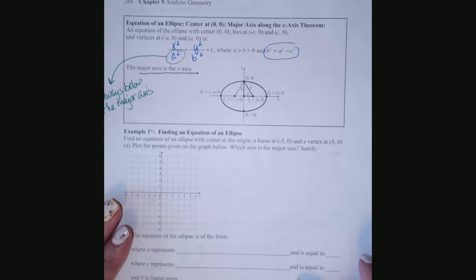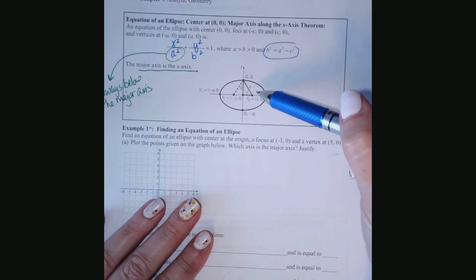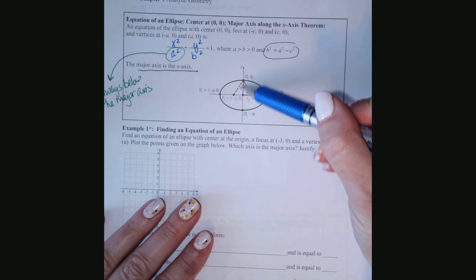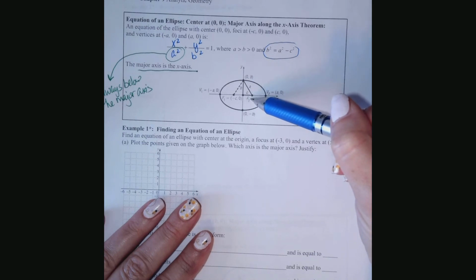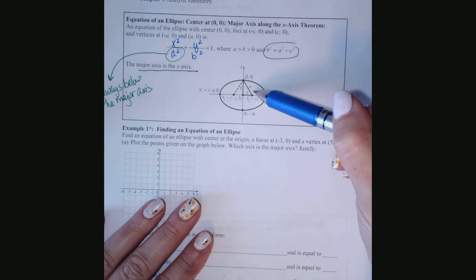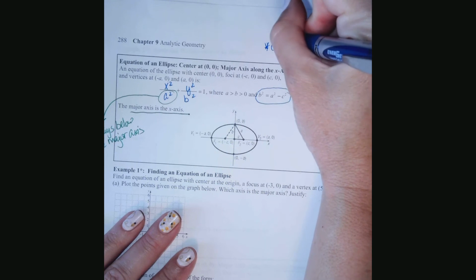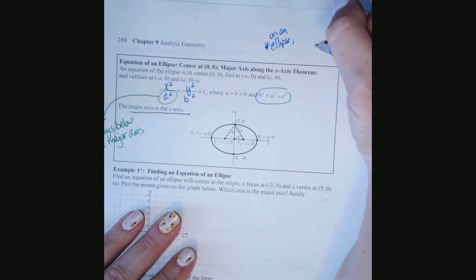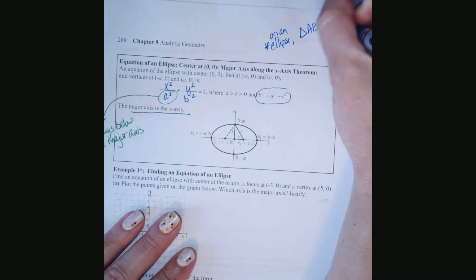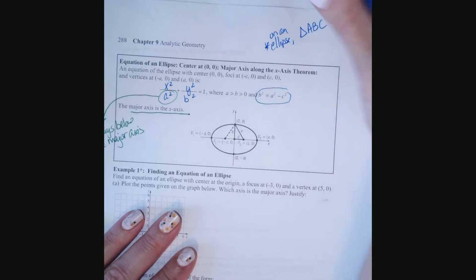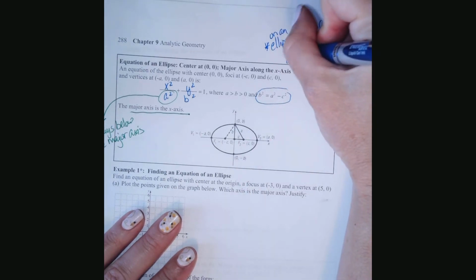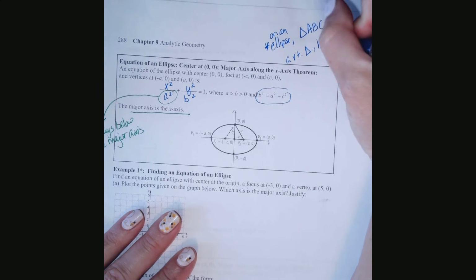Something else that you need to recognize, you see that we have a little right triangle here, but c is not the hypotenuse. The hypotenuse is a. So remember that on an ellipse, that triangle abc that is formed here is a right triangle, but c is not the hypotenuse.